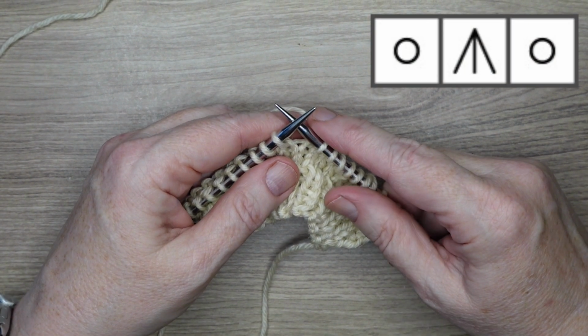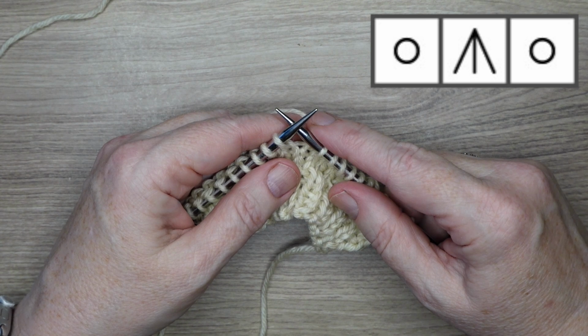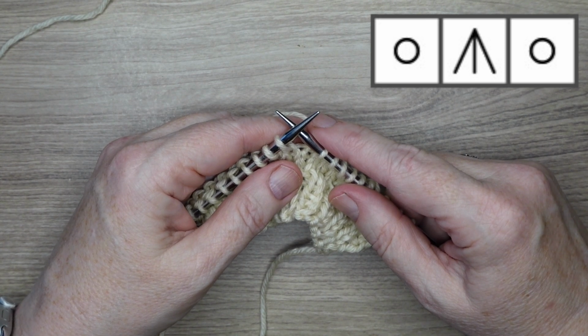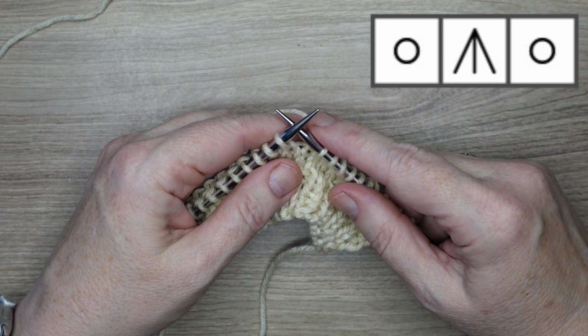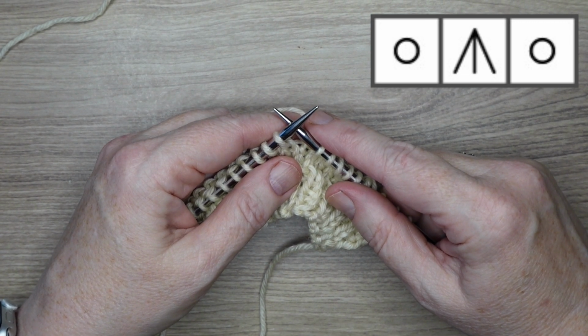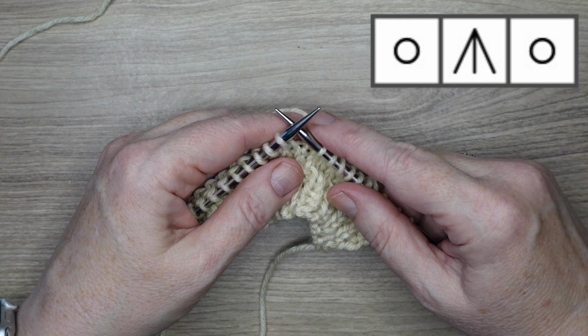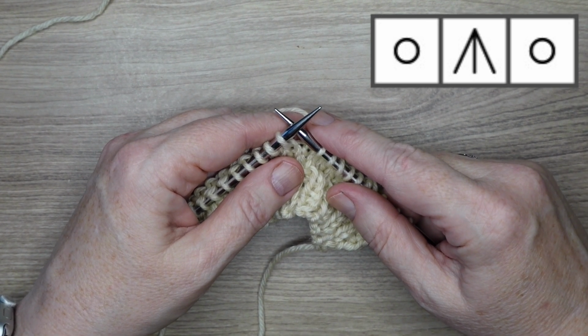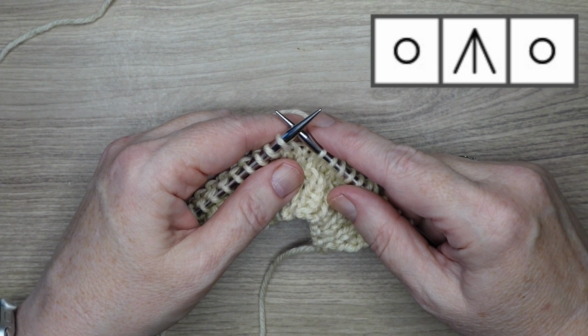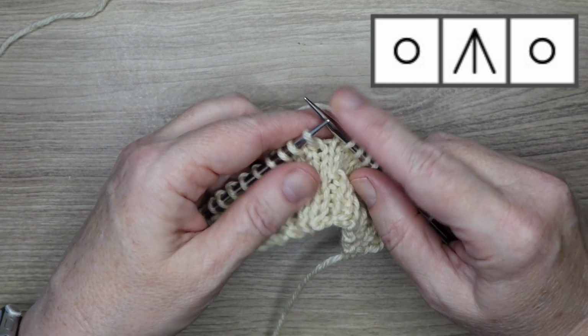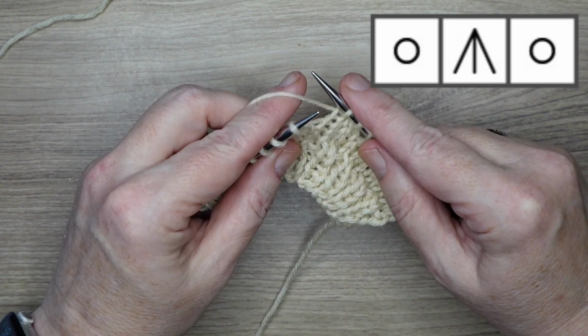The stitch combination yarn over, central double decrease, yarn over. And in between the yarn overs and the central double decreases can be one or more knit stitches. But for this video I'm just going to explain this stitch combination and then you will have to see if there are knit stitches there as well.